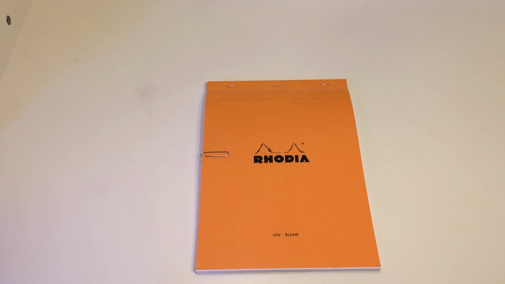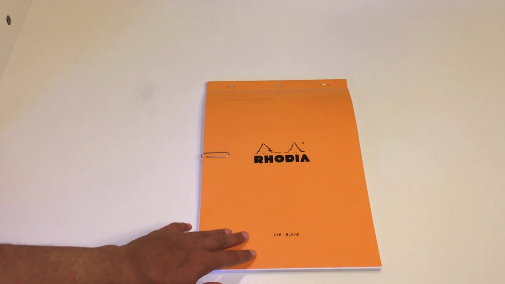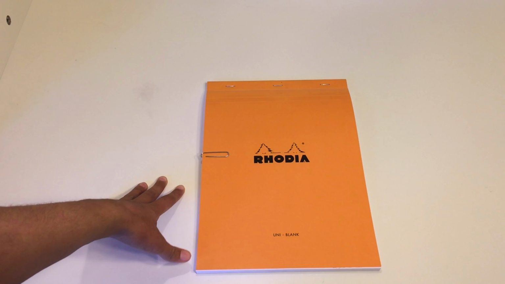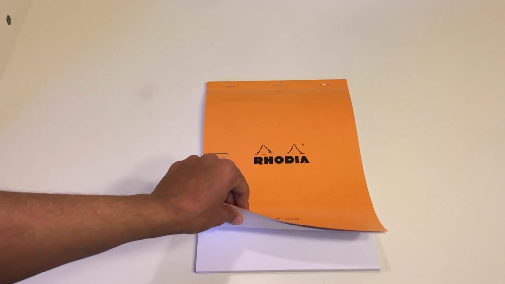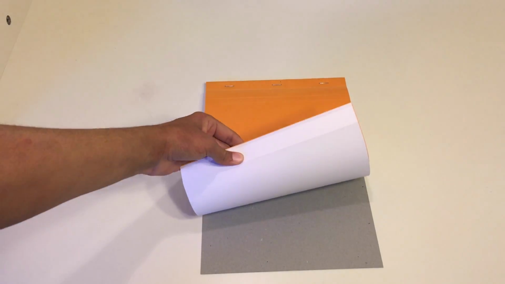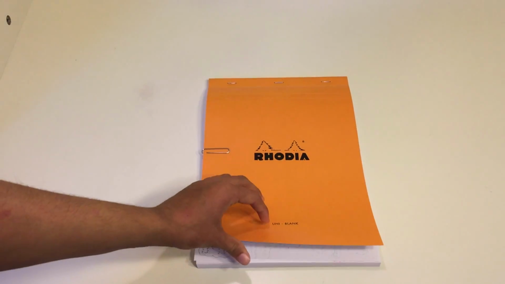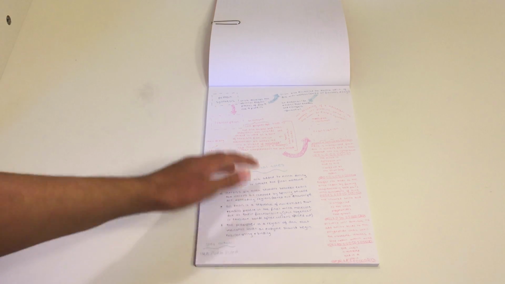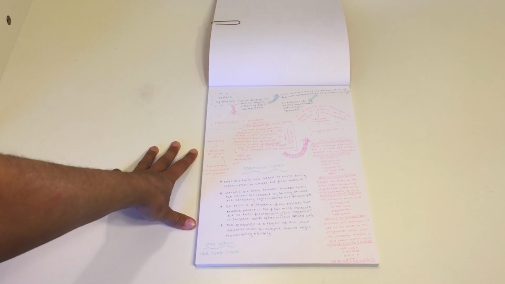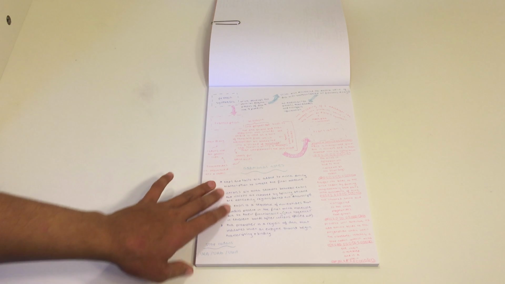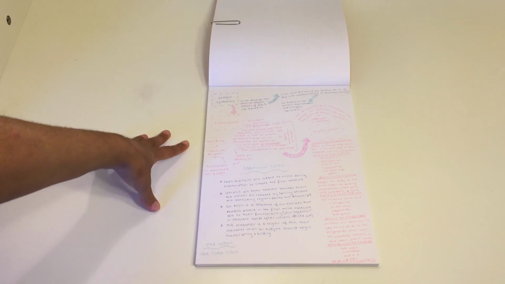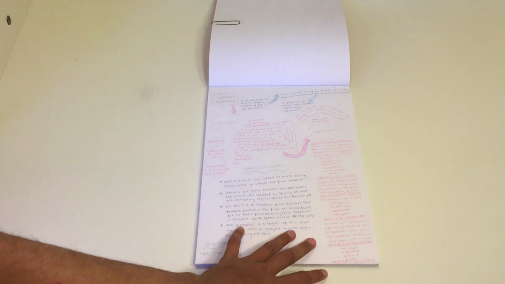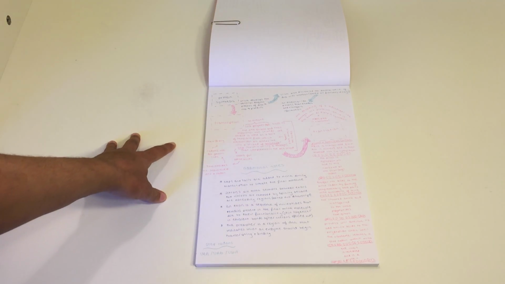I recently talked about this Rhodia notepad that I bought for the new school year, in my back to school haul video, and I'll link that down below for you guys if you're interested. But this notepad has really nice blank paper, so that's great for mind mapping. Instead of following my usual format for my biology mind maps, I've made this one more of a flow chart feel, so that my eyes can follow the process in a logical order, and it's just easier to study.